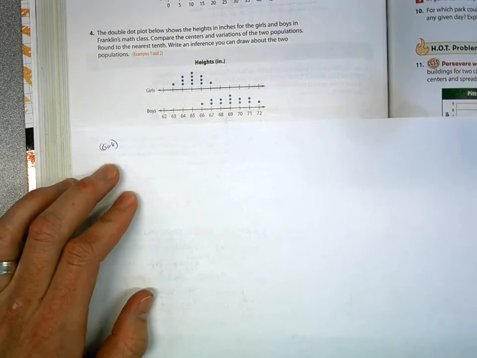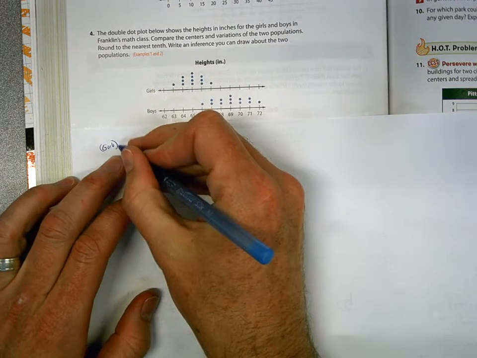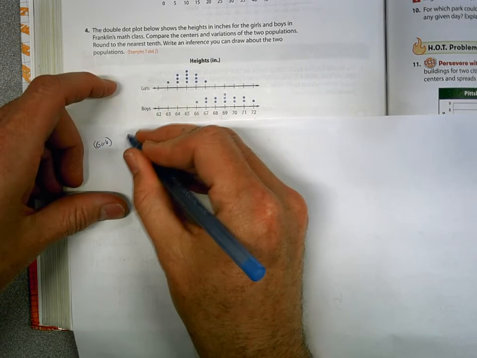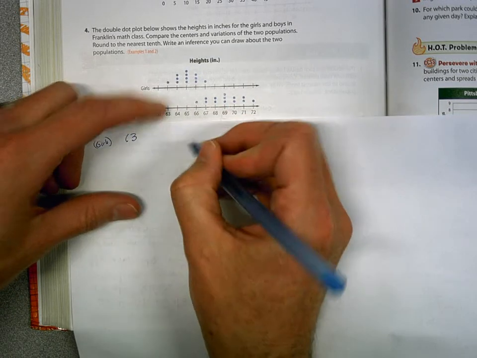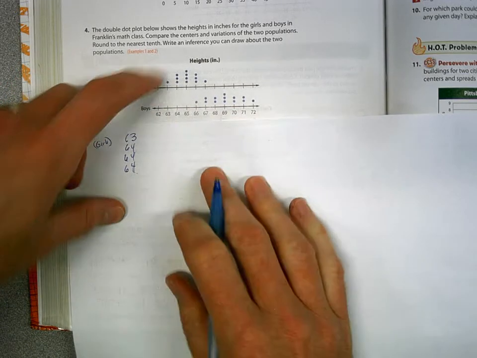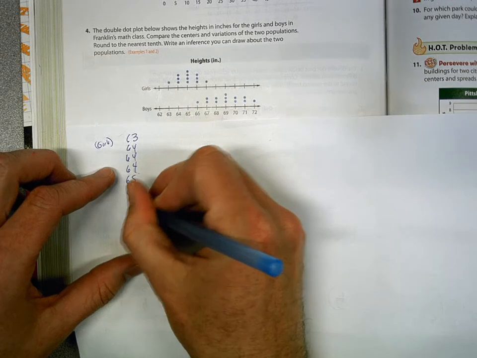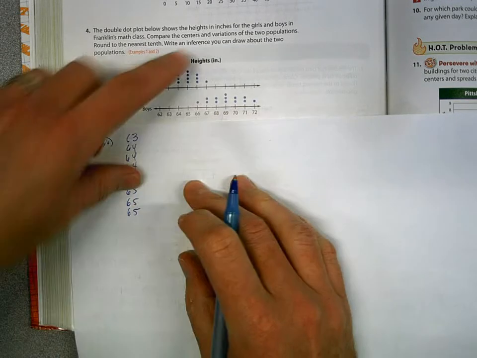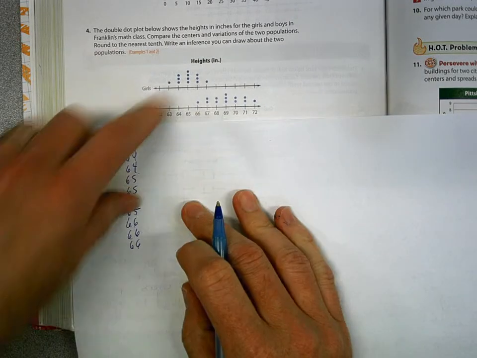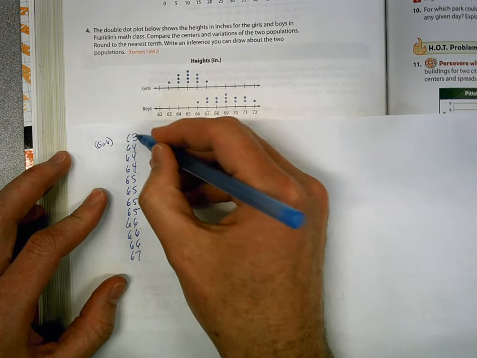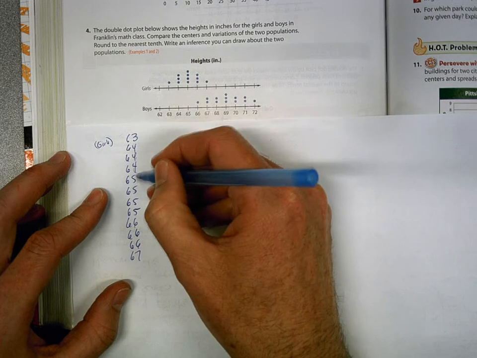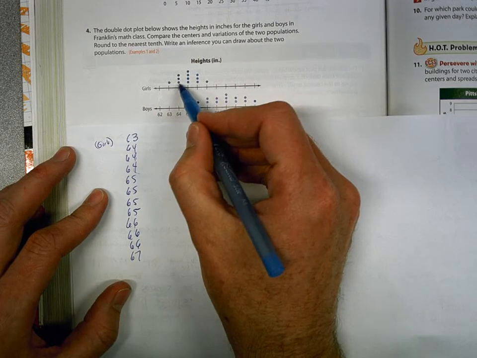Considering it's a dot plot, I'm going to find out the mean and the mean absolute deviation. So here we go. For the girls, I have one 63. There are 3 64s. 1, 2, 3. There are 4 65s. 1, 2, 3, 4. There are 3 66s. 1, 2, 3. And one 67. That's 12 dots in total.